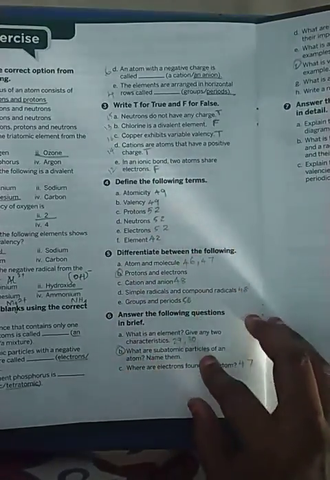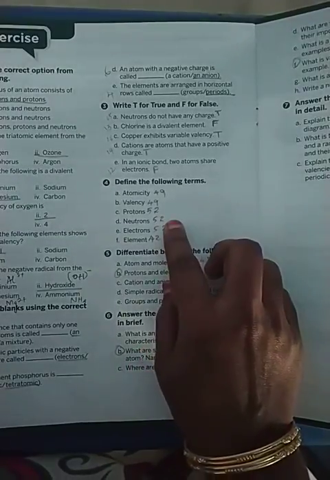And all the question answers I have given in the WhatsApp. Learn the definitions, learn the differentiations and learn the brief question answers thoroughly. Then you can go for the detailed ones.